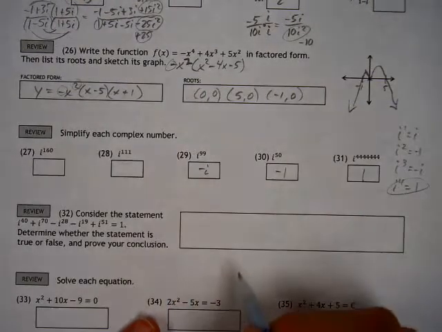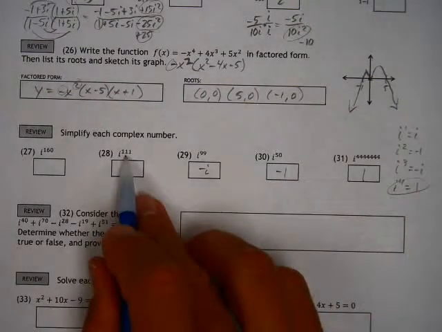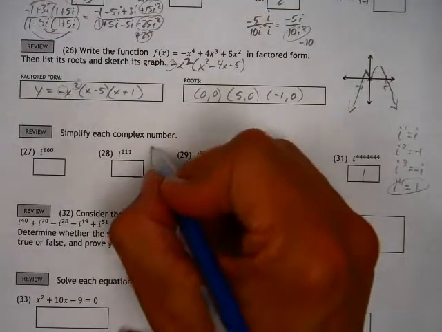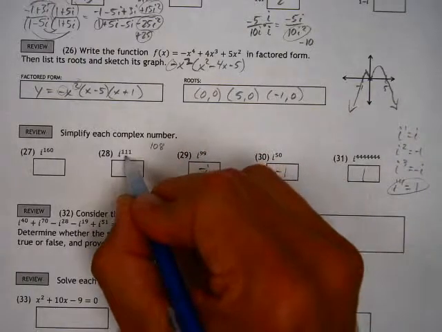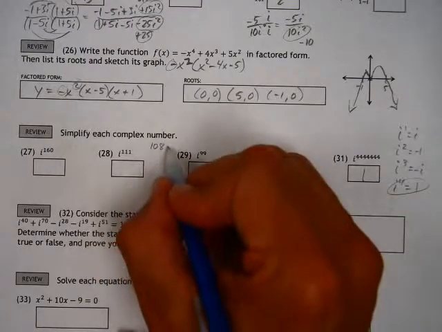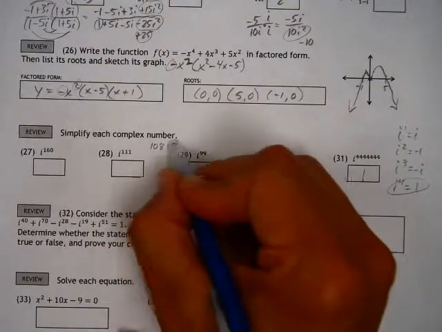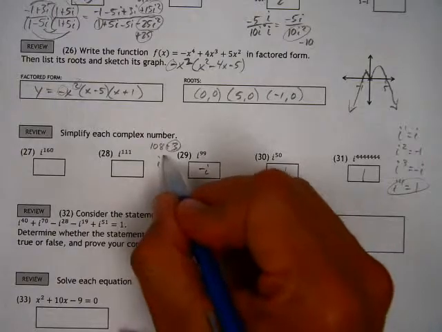Bada bing. 111, I don't know. But I do know that 4 goes into 112. Oh, we know 108, don't we? 108 is divisible by 4. And that's 3 beyond 108. So if you say 108 plus 3, well, that right there is the power that we're looking at. But I to the third is not an acceptable answer.